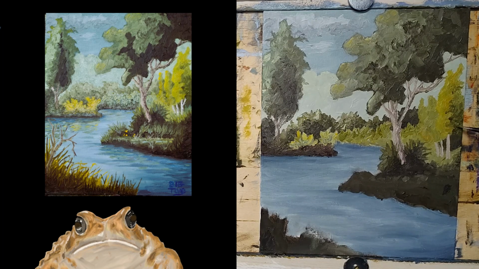Put a little darker shadow on the right side now. Now I'm coming back in and putting some darker shadows on the right side of these 2 trees, and that is creating separation. That's creating the contrast I need to bring out the fact that there's 3 trees there.